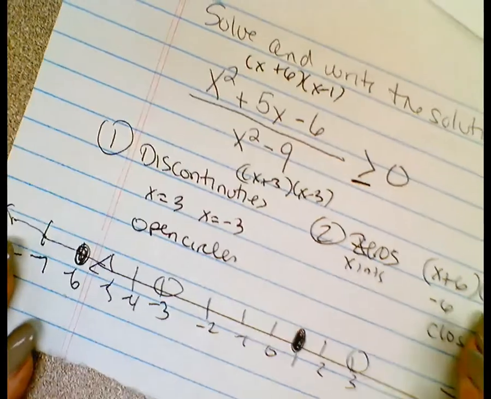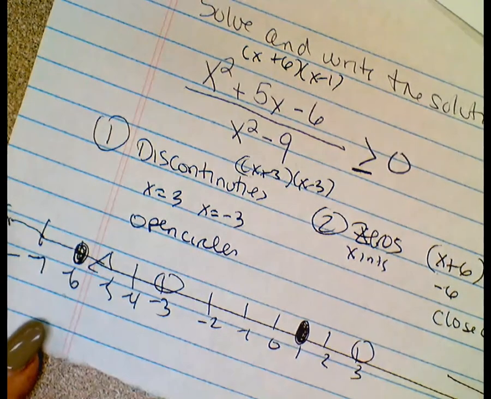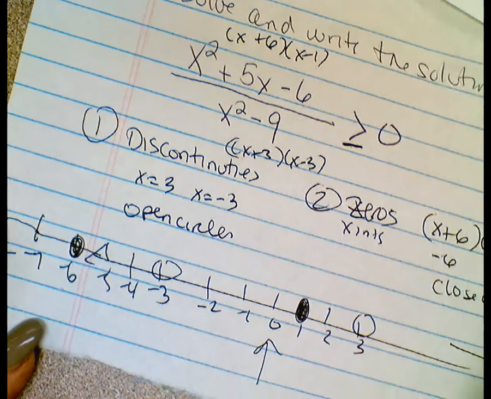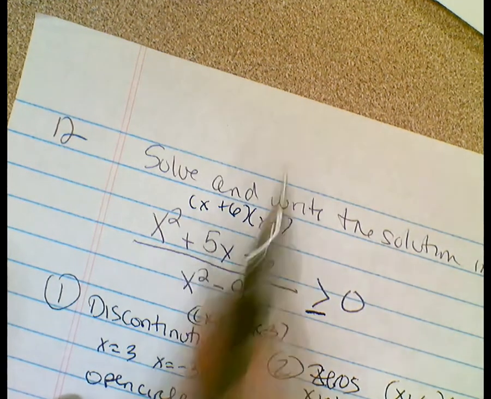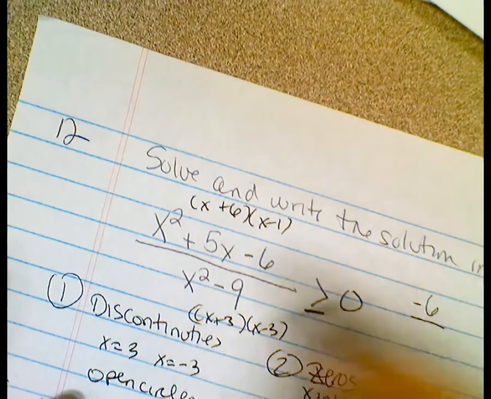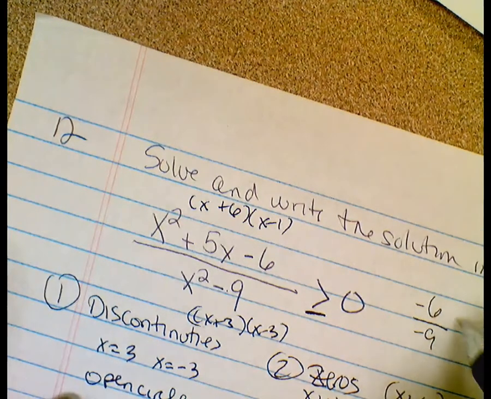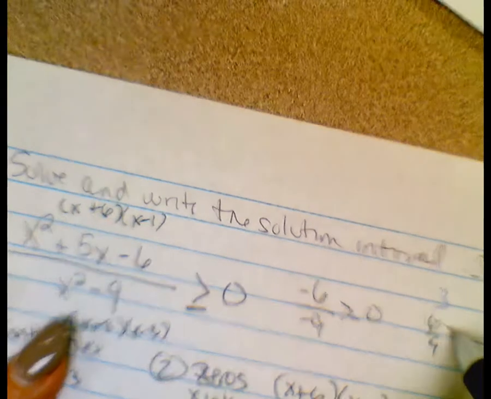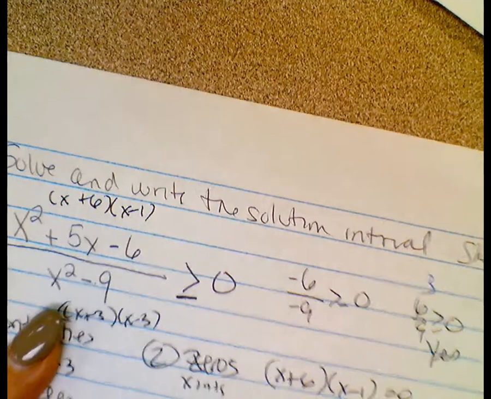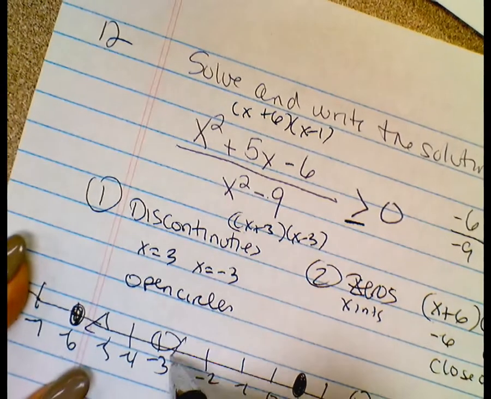You should have a closed circle. And we're going to test one number. We're going to test 0. So I'm going to put 0 in the original problem. 0, 0, negative 6, 0, negative 9. Is 6/9 greater than or equal to 0? The answer to that is yes. So you're going to shade all of this in.